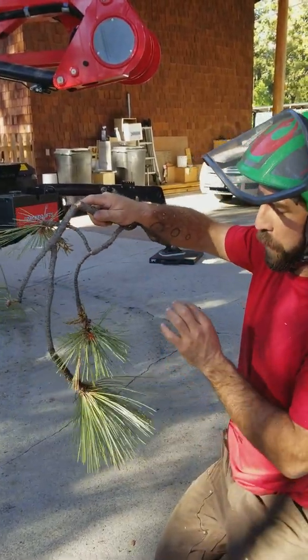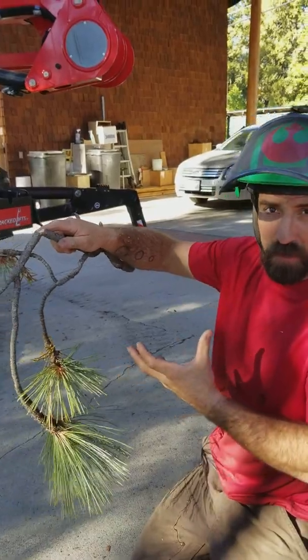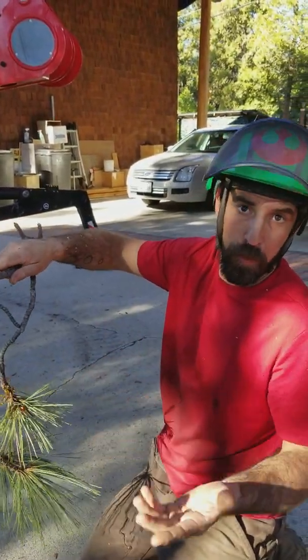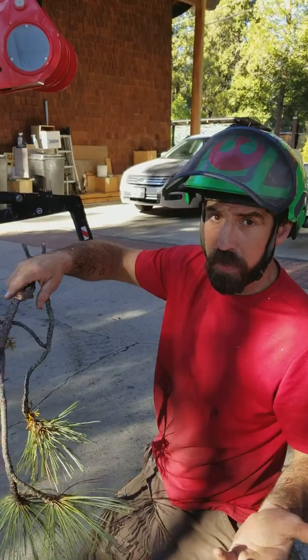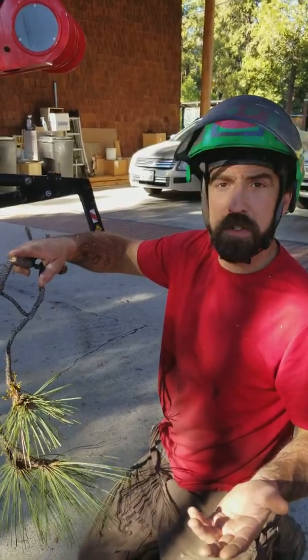The biggest problem with this is if you have real big branches that are infested with mistletoe over your house or over your parking spot or something like that, or in a high value tree, you don't want that tree to start falling apart.